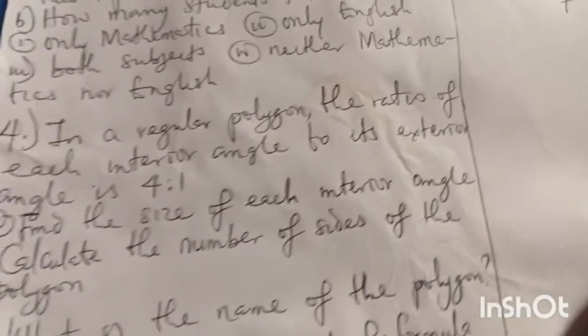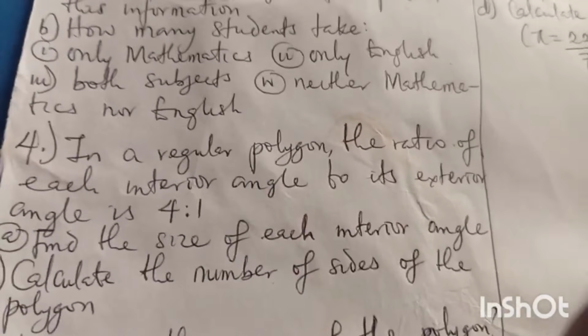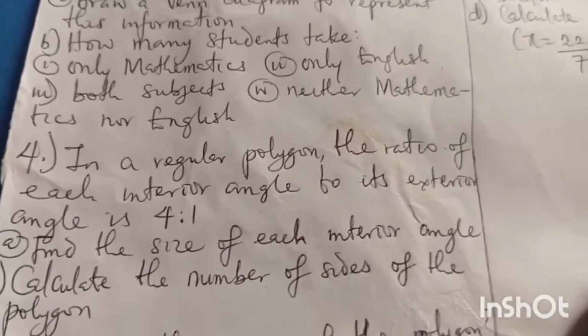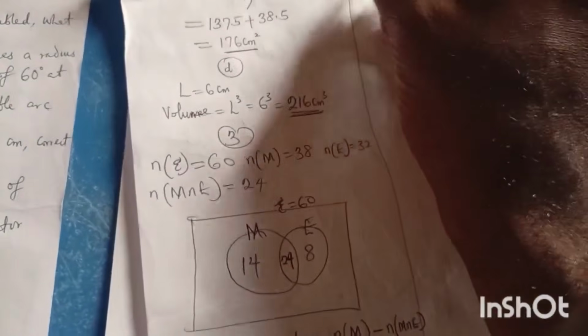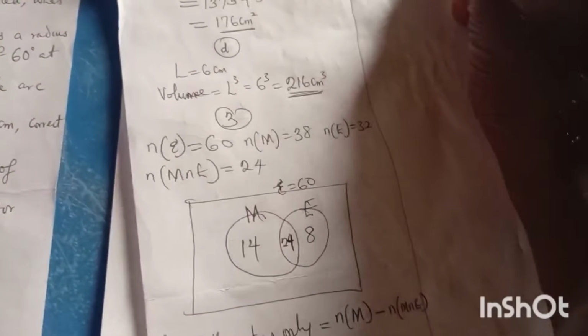Number 4 is talking about a regular polygon. Let's read the question together so that we'll be able to answer it. In a regular polygon, the ratio of each interior angle to its exterior angle is 4:1. That is, interior ratio exterior is 4:1. You need to know something. Okay, let's write it first. Interior angle ratio exterior angle, that is 4:1, which means 4/1 for interior.